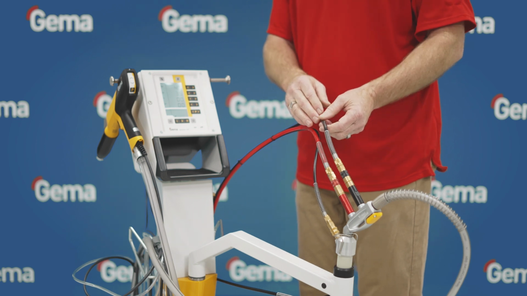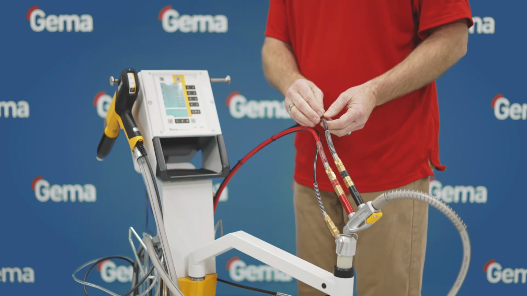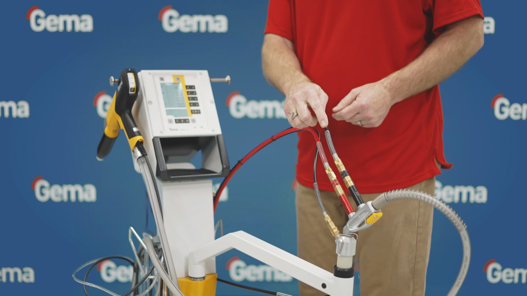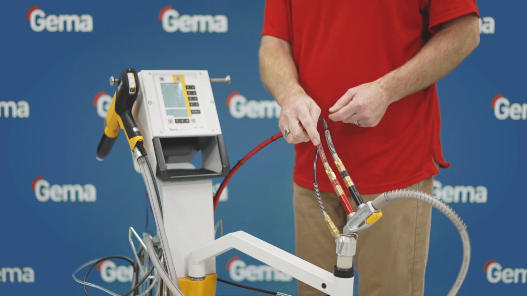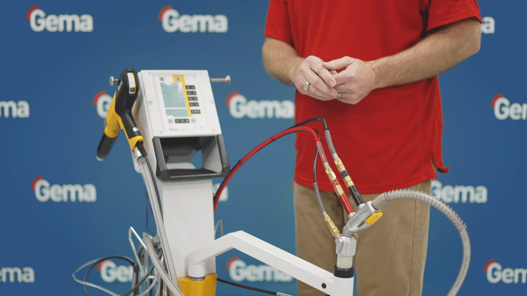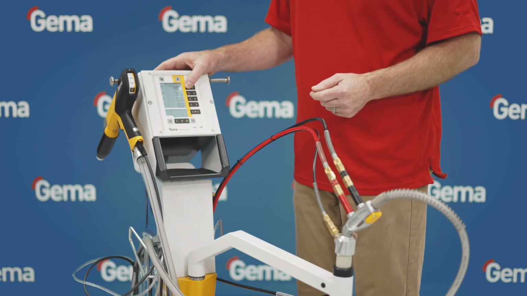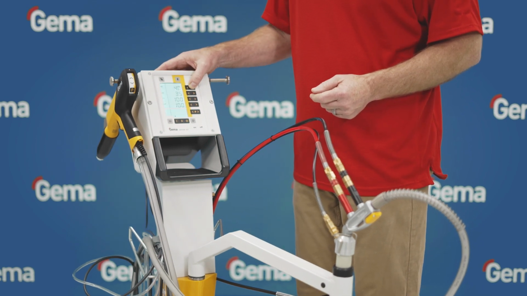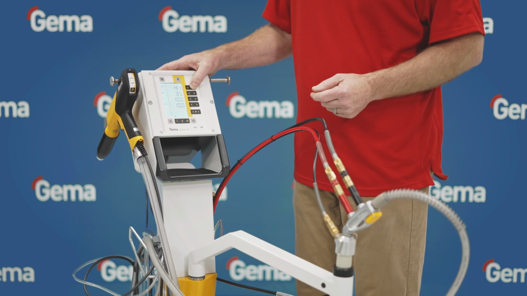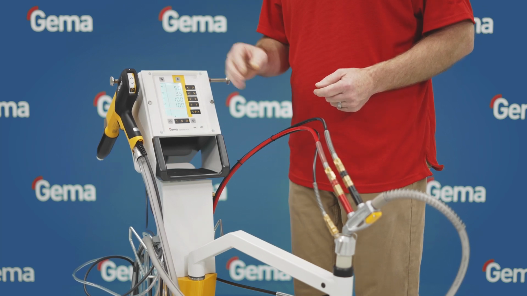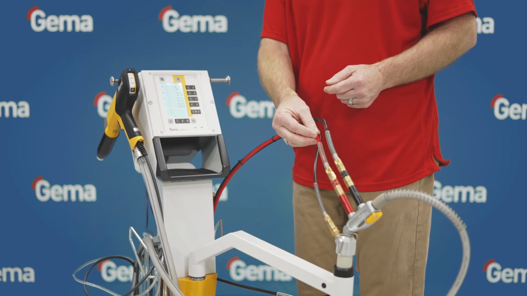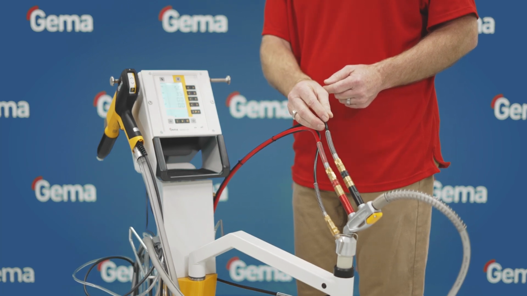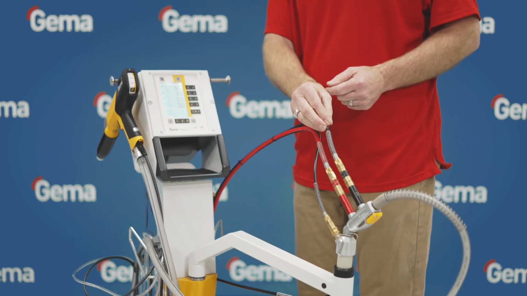As we adjust the powder delivery percentage, the control unit will automatically adjust which airline, red or black, is getting more or less air. In this case, if we increase the control unit from 40% to another number, say 50%, we are putting more air through the red line and less through the black line.